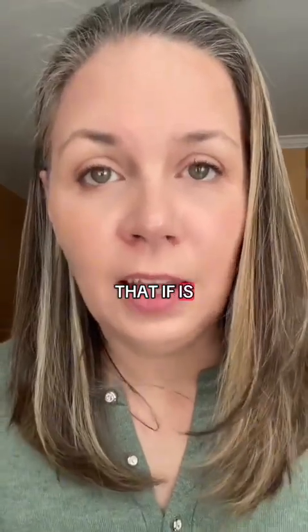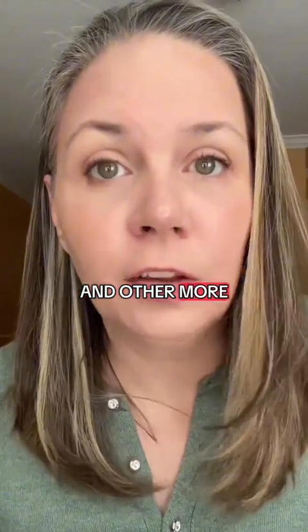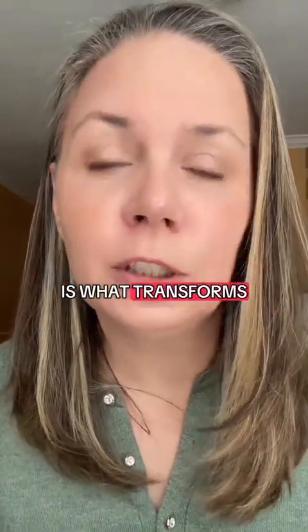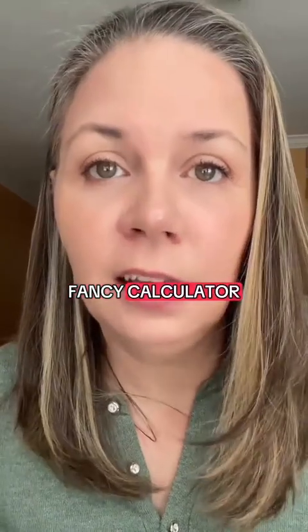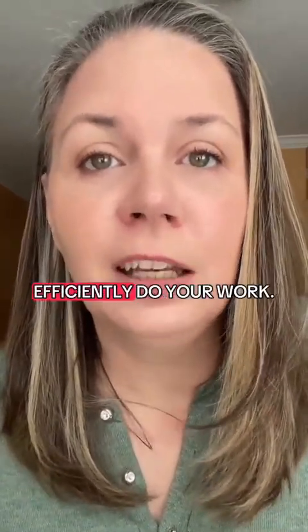Earlier I said that IF is a foundational function, and I meant it. The IF function and other more complex formulas like it is what transforms Excel from a fancy calculator into a rule-based decision engine that can help you effectively and efficiently do your work.